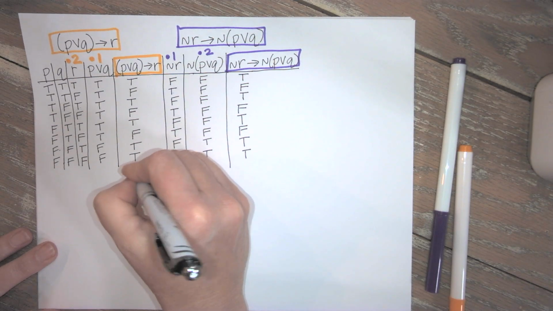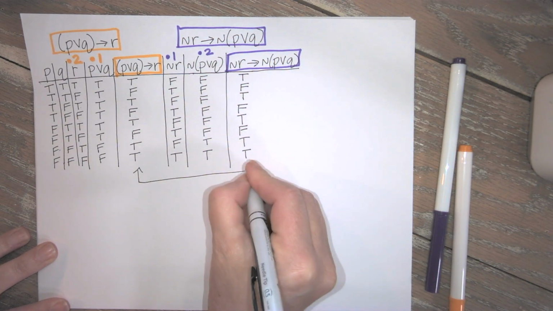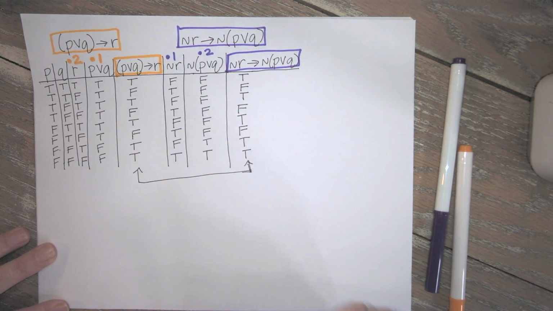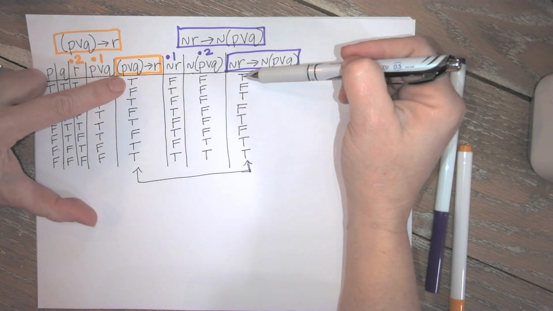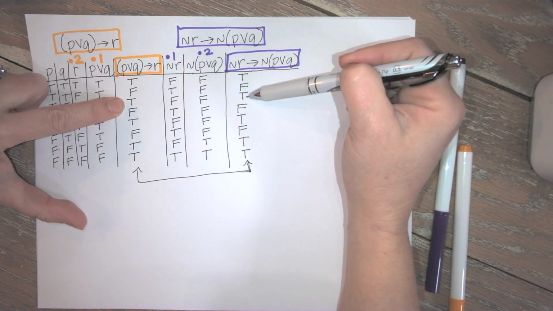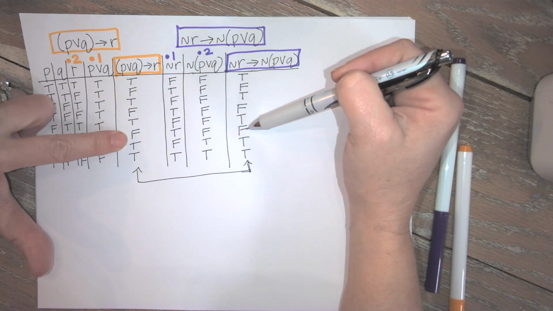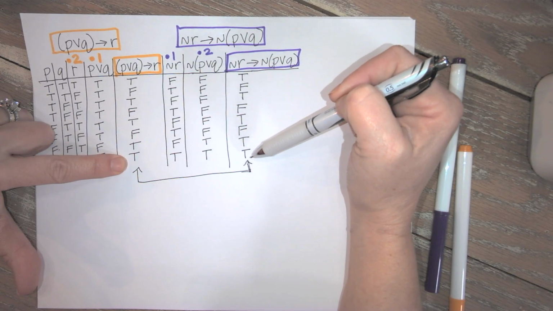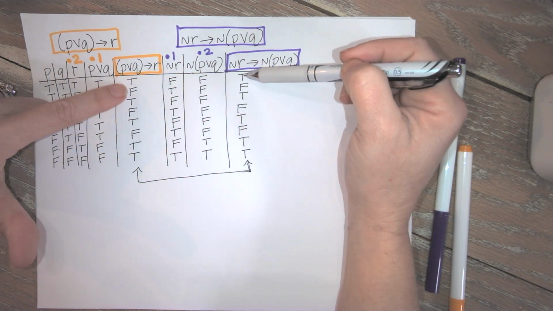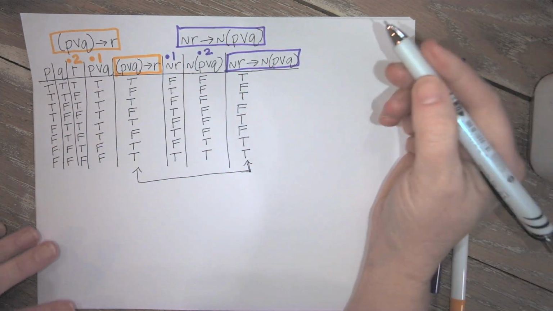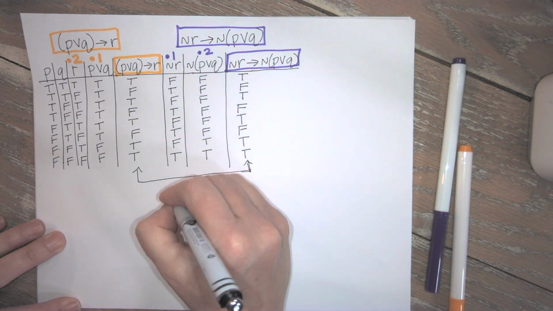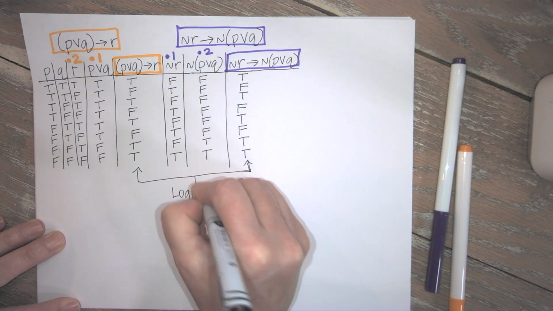Now I am looking here and here. And I want to compare these truth values. As you go down the line, you can see that they are exactly the same. And since they have the exact same truth values, those two statements are logically equivalent.